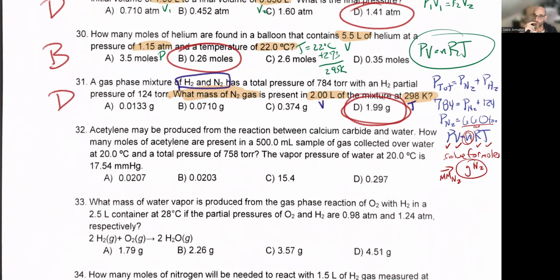Okay, next one, 32. Acetylene may be produced from the reaction between calcium carbonate and water. How many moles of acetylene are present in a 500 mL sample? Okay, so volume. All right, so volume collected over water at 20 degrees Celsius. Okay, temperature, the total pressure of 785, and the vapor pressure of water is, okay, so this is the same exact question.